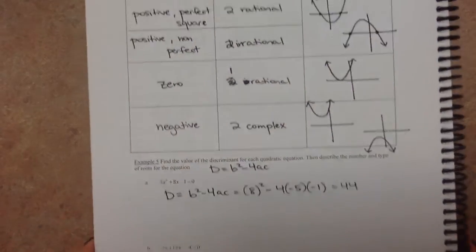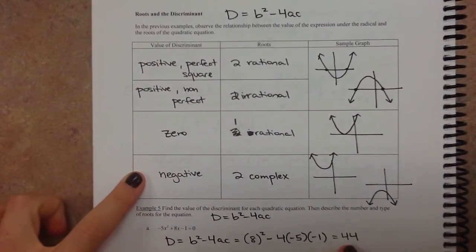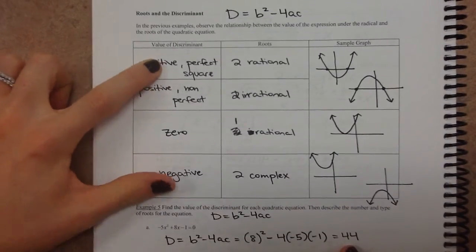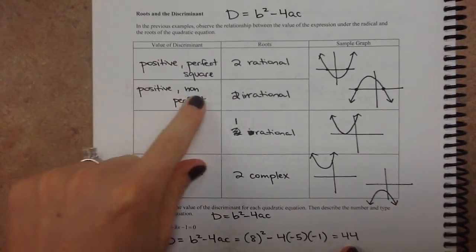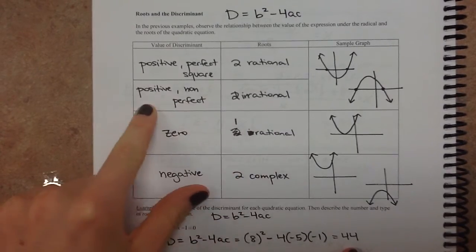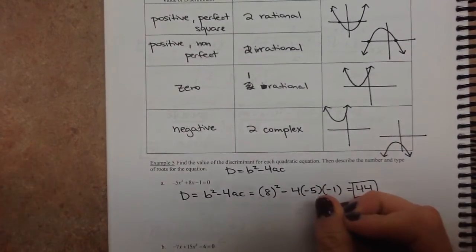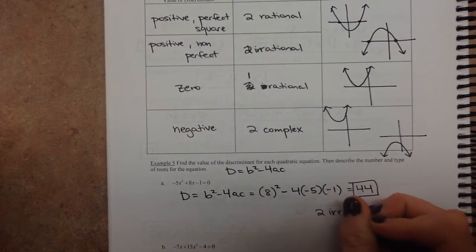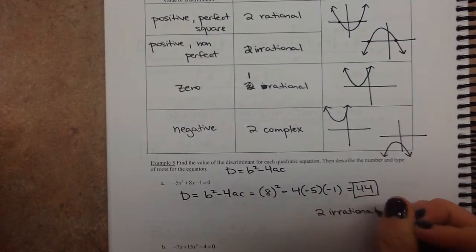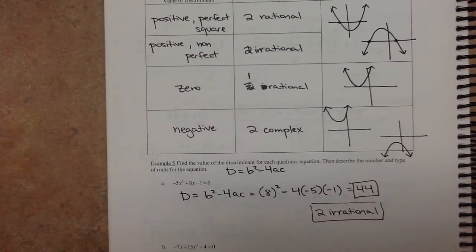Okay, so what we want to do is see which one of these categories 44 falls into. It's positive, yes, but it's not a perfect square, so we fall into this category right here. So based on that, we know we're going to have 2 irrational answers. So this is part of my answer, but then also stating what type and how many solutions I'm going to have is also part of my answer.